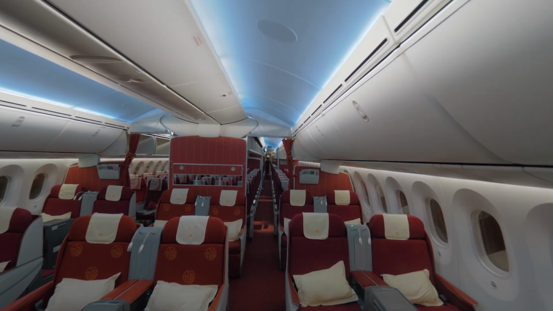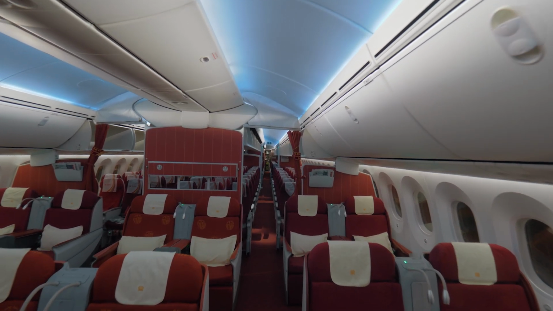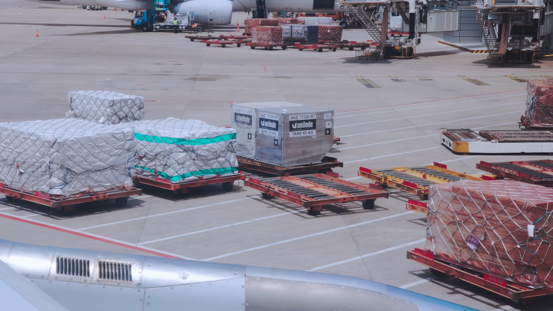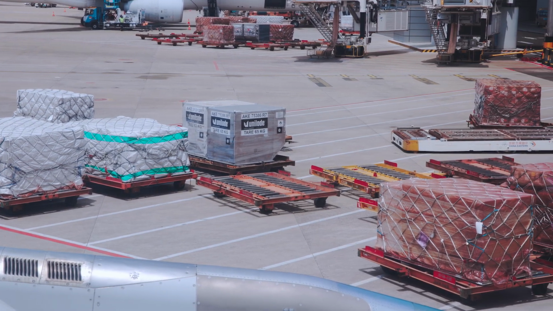Because that would block our asset in the structure of the sukuk. So now what can we use? The right to travel. At the end of the day, what is the service which the airlines provide? There is a service which the airline provides, which is basically called ATKMs. What is ATKM? Basically, this is the cargo and the passenger capacity. Each airline is assigned a particular cargo and also passenger capacity, and against that capacity there is a value which is entitled.